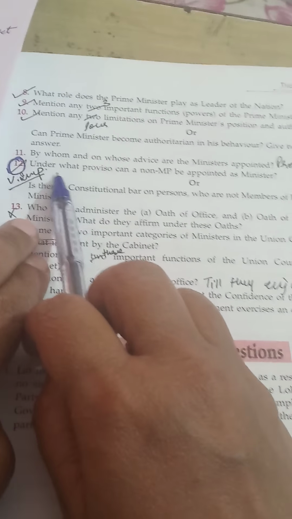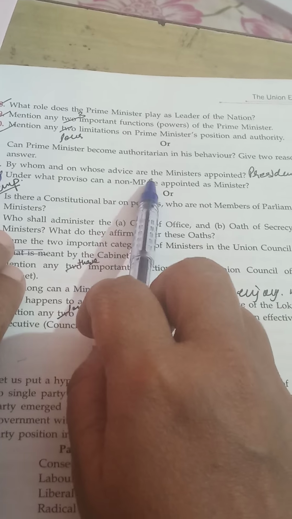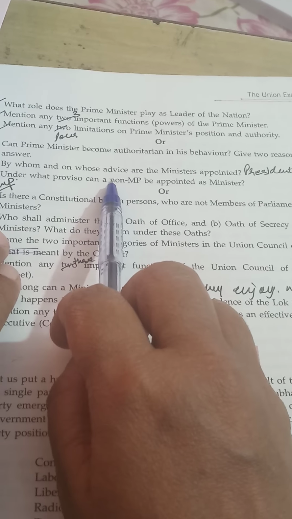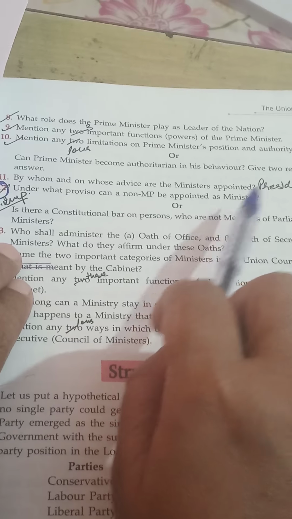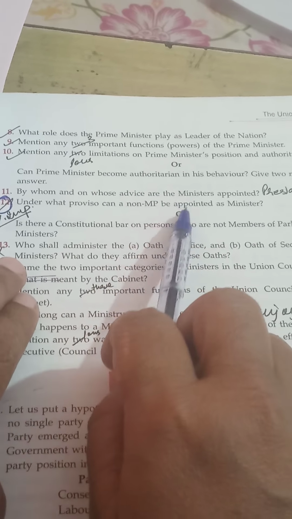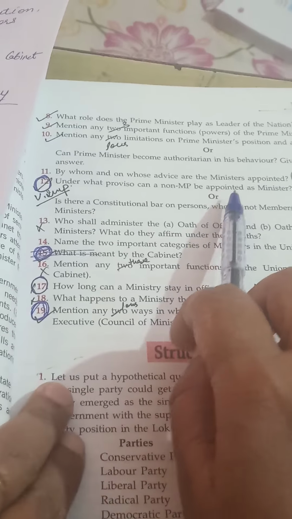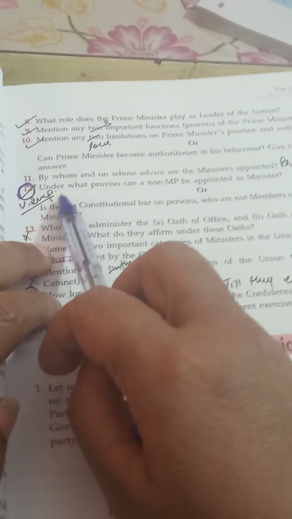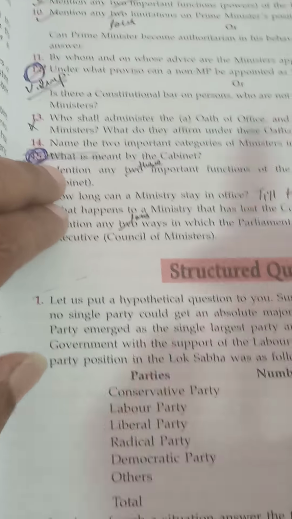So this question is again very important, that under what provision a non-MP, that is, if a person is not elected as an MP to either house of the parliament, to Lok Sabha or Rajya Sabha, can he be appointed as a minister? So the answer is yes, but he has to get himself elected or nominated to either house of the parliament within a period of 6 months. This is an important question, very frequently asked in your board exam. In my book it is question number 12. Maybe in your book this may be question number 10 or 11 or 12 or 13, because my book is the old book.